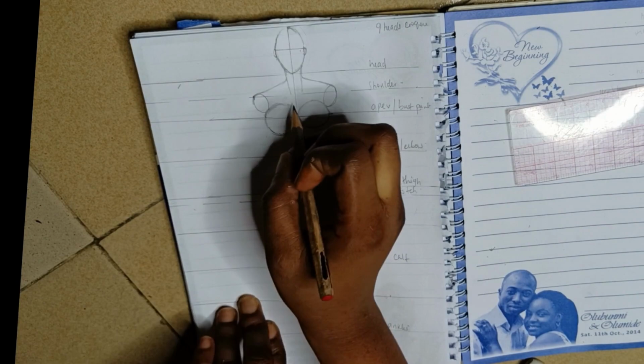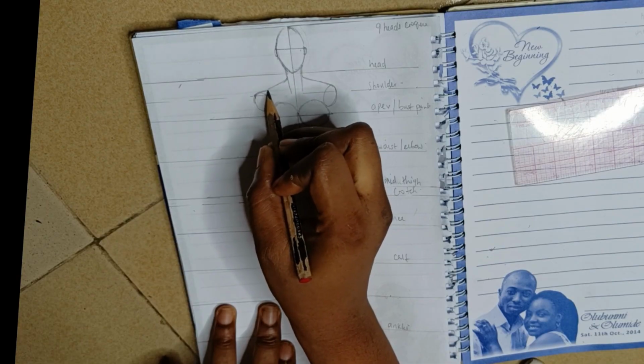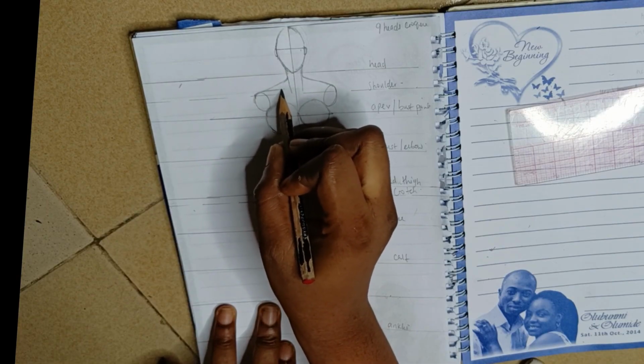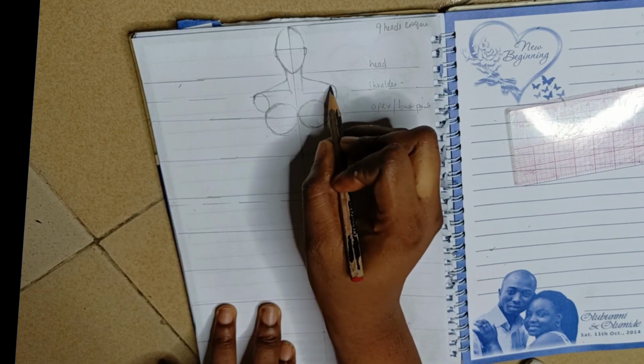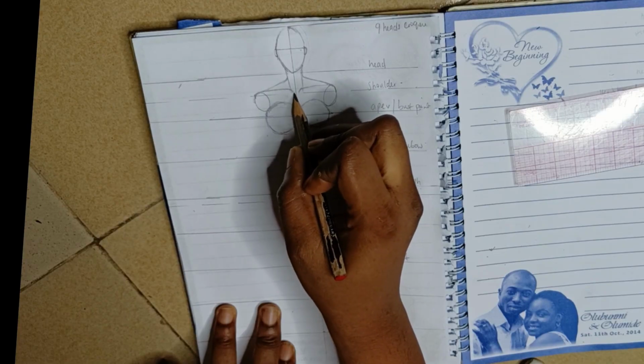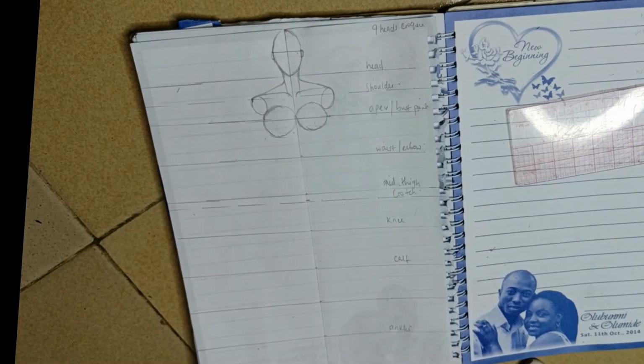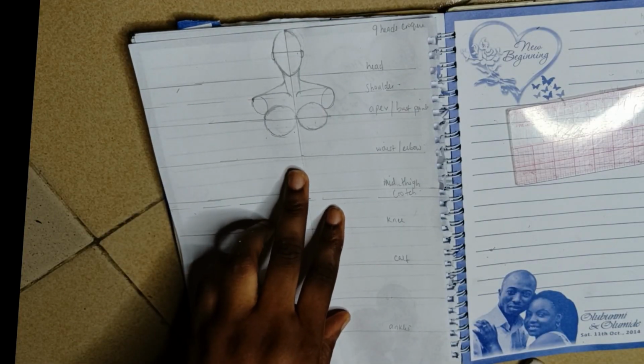So the next thing we'll be doing is that I want to draw the collarbone. The collarbone, just take it from the side like this. After that, the next thing we'll be doing is I want to determine our waist, the waistline.